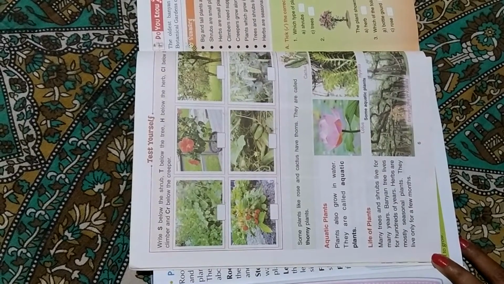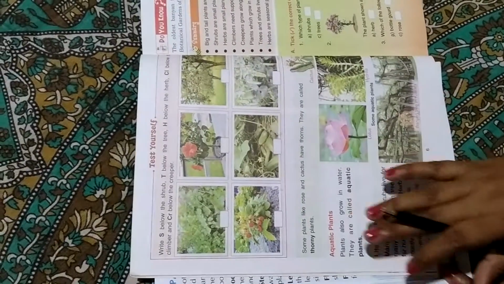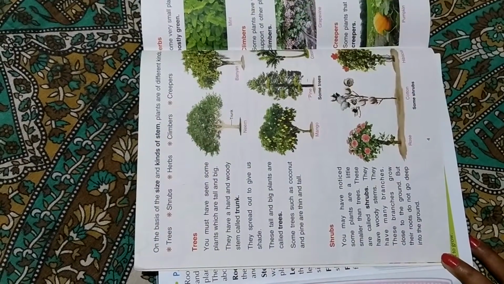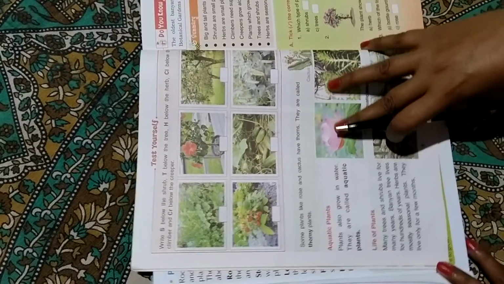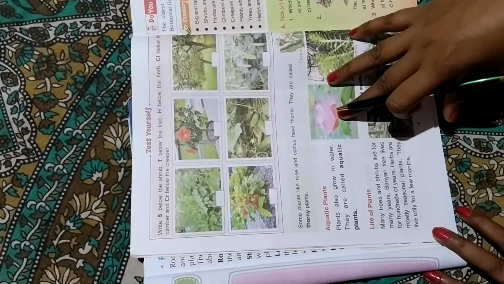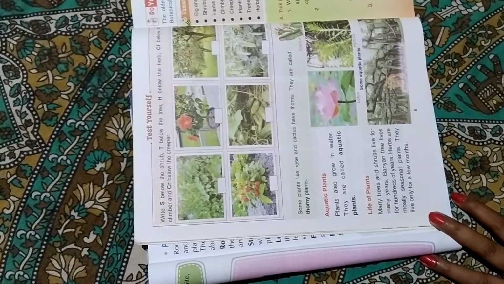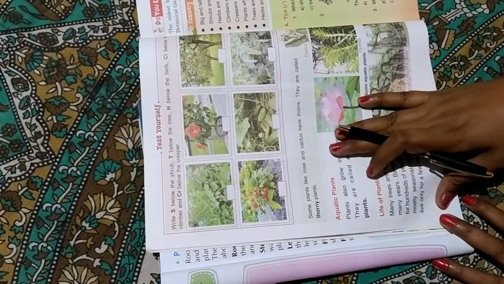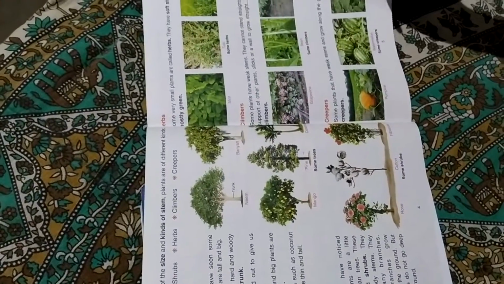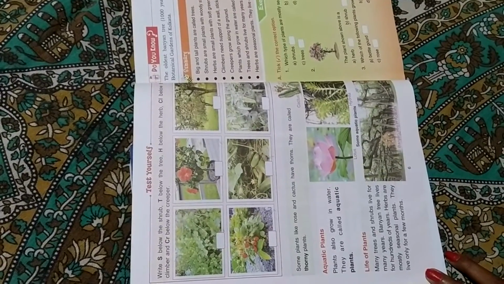Life of plants. Trees live for many years, more than 100 years. This type of tree is the banyan tree, and the oldest banyan tree, more than 1000 years old, can be found in the Botanical Garden of Kolkata in India. And herbs, meaning mint, tulsi, grass, etc., are seasonal plants and they live only for a few months.